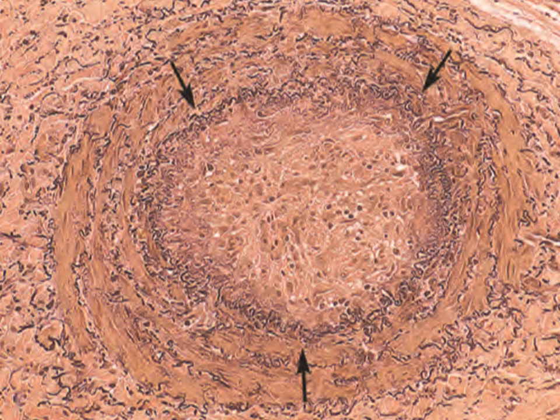This is an artery that has been thrombosed by an arterial thrombus, completely blocking the blood supply to that specific organ from where this arterial section has been taken.